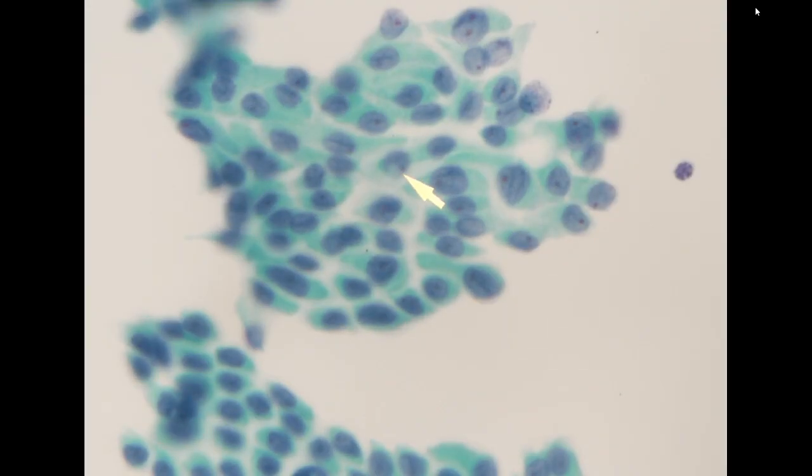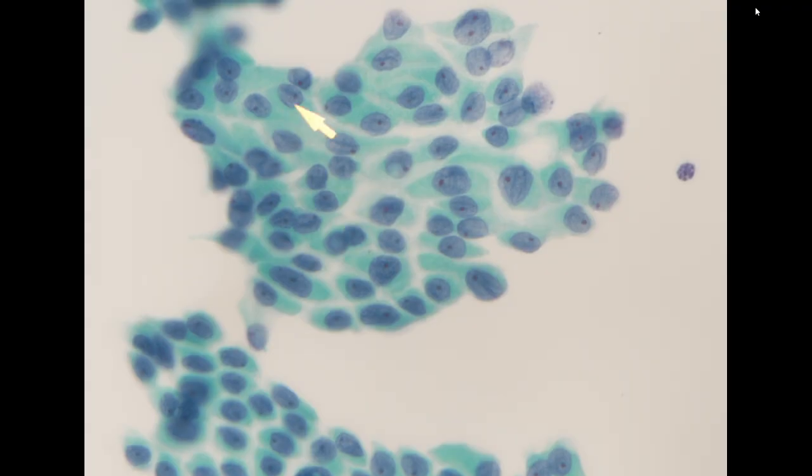Here we see pseudoinclusions, nice coffee bean grooving here and there. So this is a PTC. So we sign it out as TBS category 6, PTC.